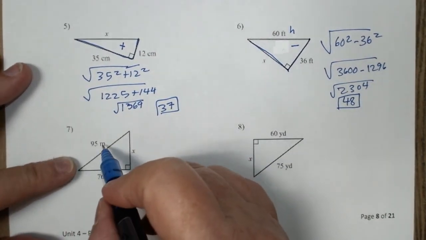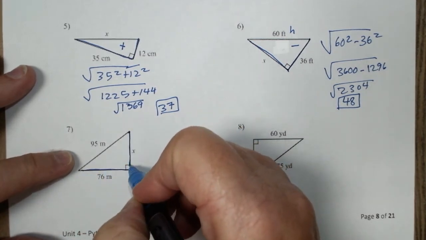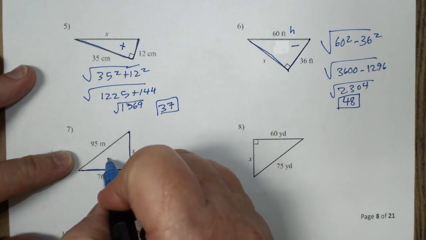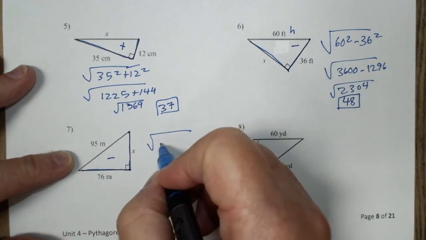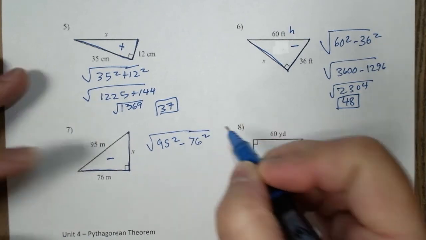I have a leg. Here's a leg. There's the other leg. I'm missing a leg, but I have a hypotenuse. It's subtract. Square root of 95 squared minus 76 squared.